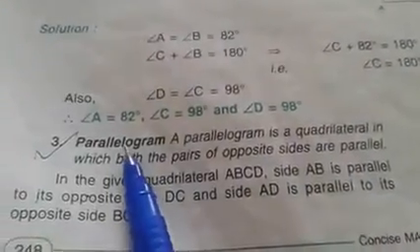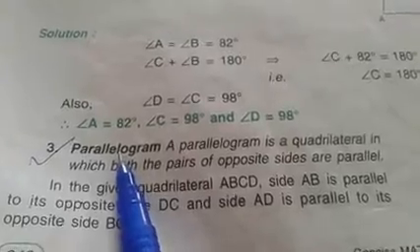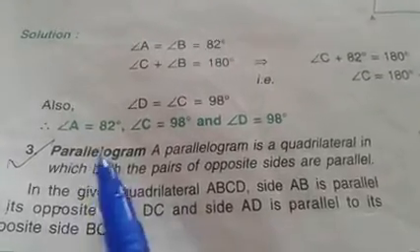Parallelogram. Hi everyone, welcome to Maths video class 6th. We are on chapter 27, quadrilaterals, and we are on the third type of quadrilateral, that is parallelogram.